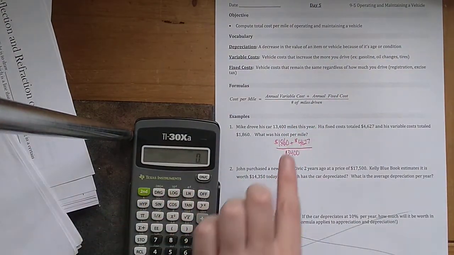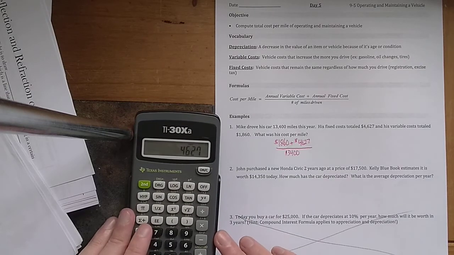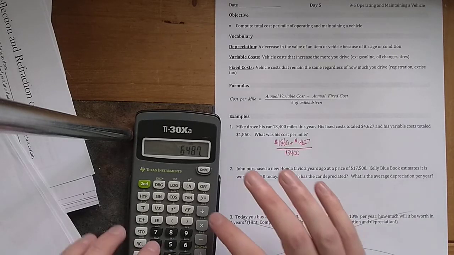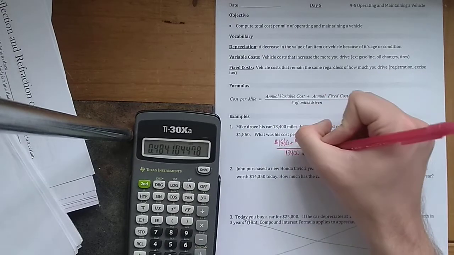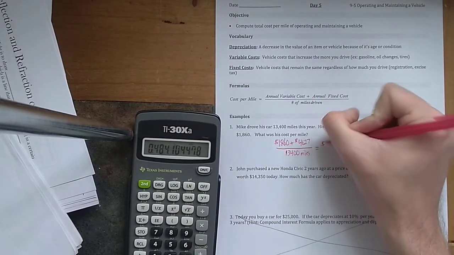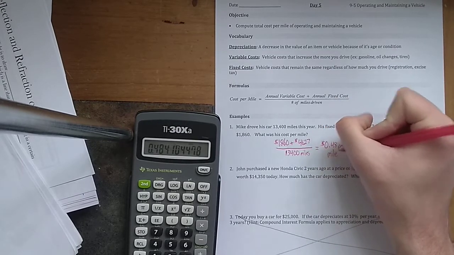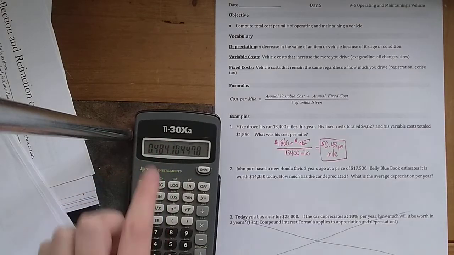So we do the addition first because it's on top of the fraction. We add those together. 1860 plus $4,627. We hit equals. Make sure you don't just hit divide because some calculators might not like that. They might give you an answer that's kind of weird. $6,487 divided by $13,400 miles. I'm just going to put the units in there. And we get a cost of 0.48 per mile. So what that means is on average, for every mile this guy drives, it costs him about 48 cents to maintain and operate that vehicle. Okay? The cost per mile equation is very simple. We've done things much harder than that. I don't think you guys need much more practice with it.